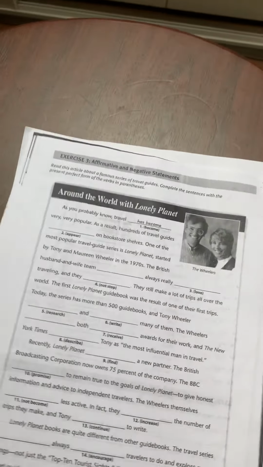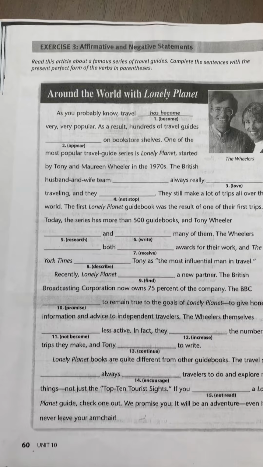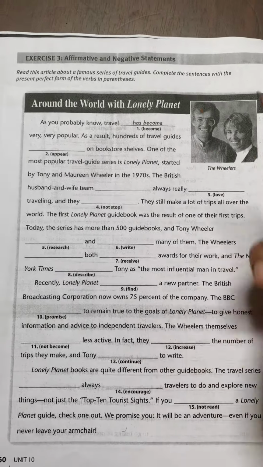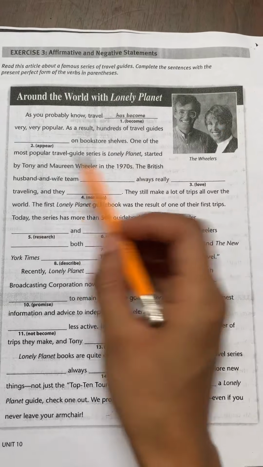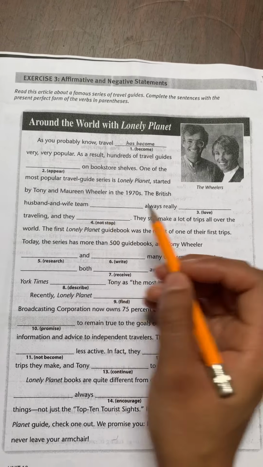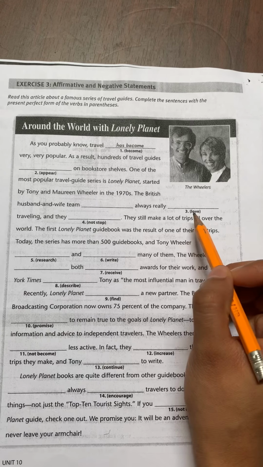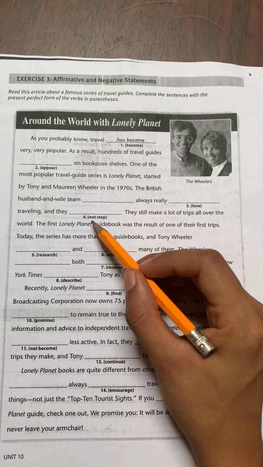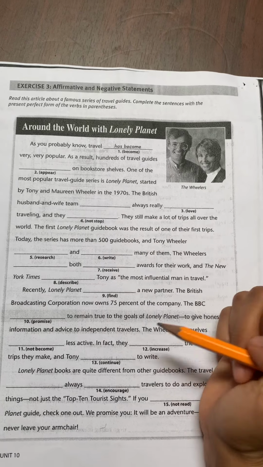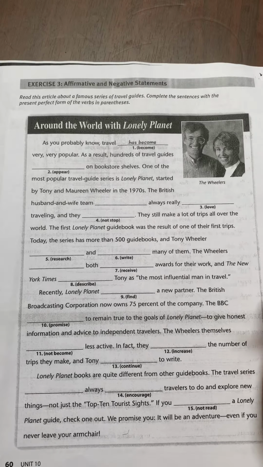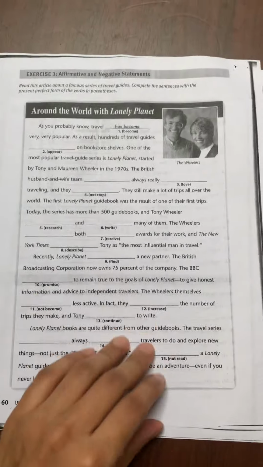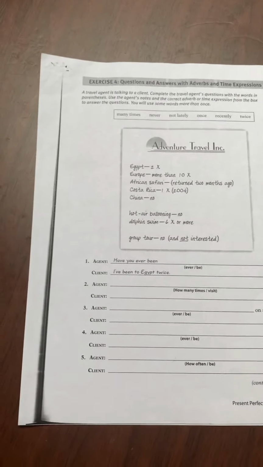Okay, let's move on to exercise 3. Exactly the same thing. If you're doing it by hand, you copy the title and then you have to copy the paragraph and leave the spaces. Make sure to write the numbers so that you can solve this, okay? So over here, they are giving you the verb. They're telling you if it's affirmative, if it's negative, all right? And all you have to do is place it in present perfect. That's it. Super easy exercise. Just to practice present perfect one more time.